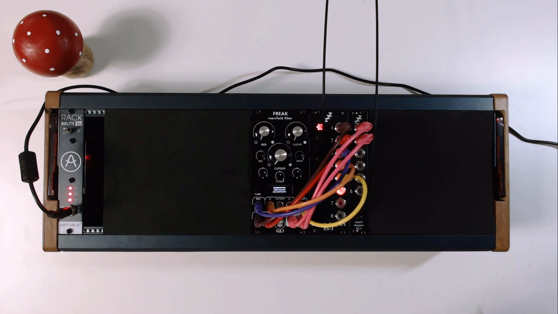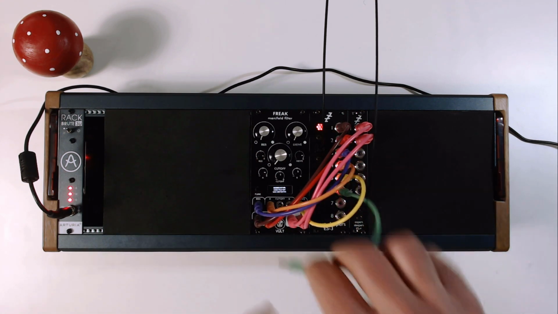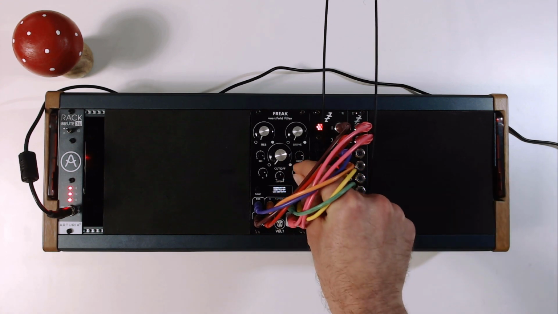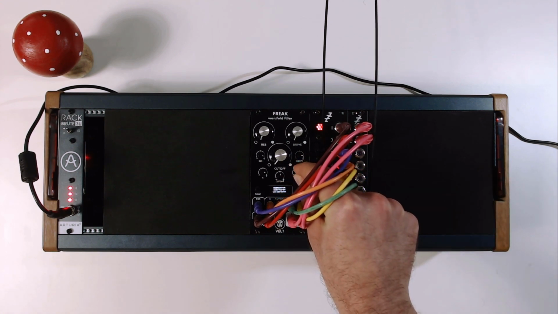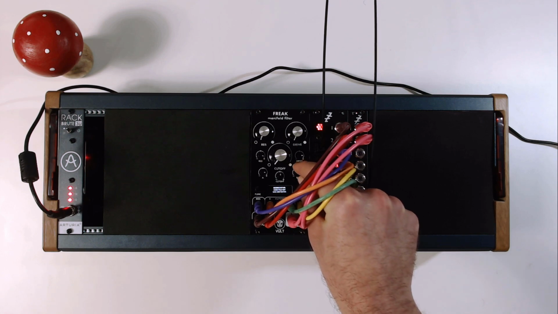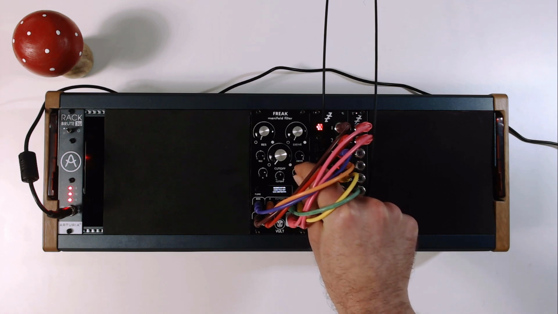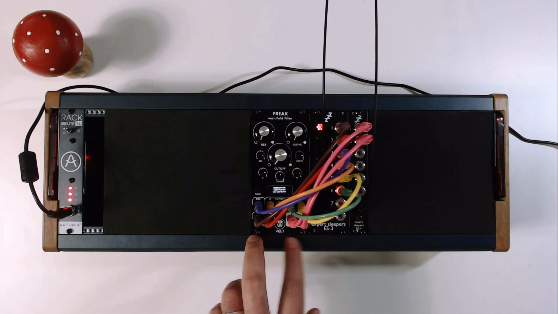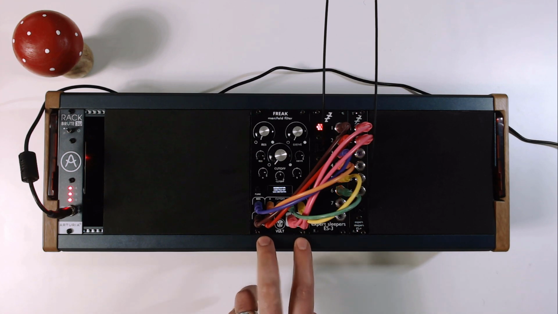And I will send another sample and hold to the right channel, to channel B. And again, open the attenuator. So now the folding amount is being modulated separately on each channel by a different sample and hold.